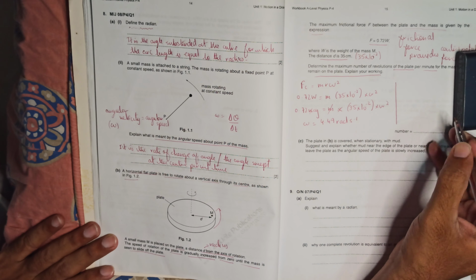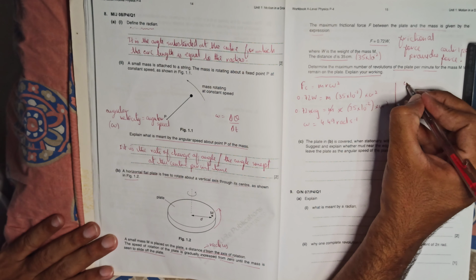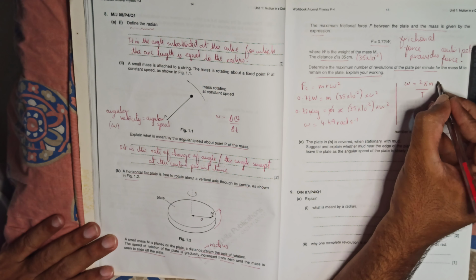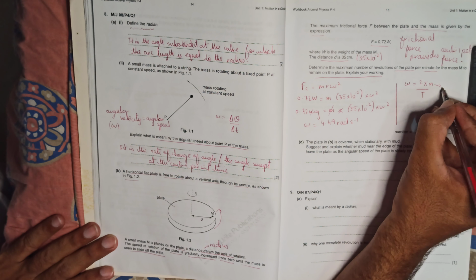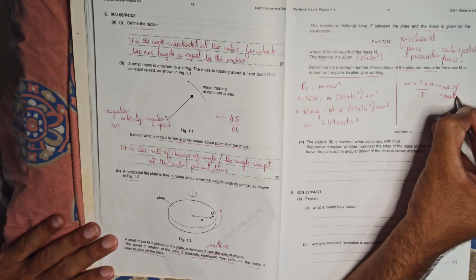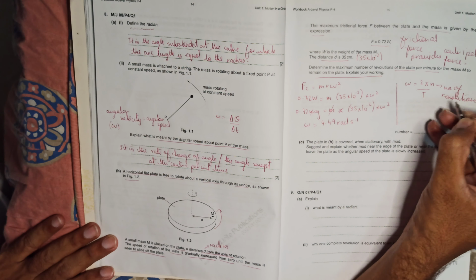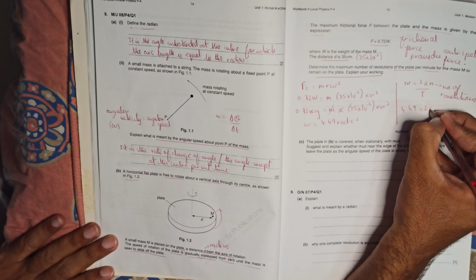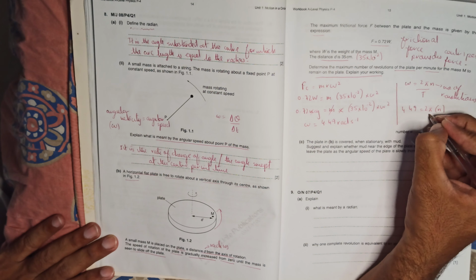Alright, the next part is I have to find the number of revolutions. So number of revolutions find करने के लिए हमेशा याद रखना आप omega equals to 2 pi n upon t. N is the number of revolutions. So omega is 4.49. This is 2 pi. N we have to find out. अच्छा 2 pi क्यों लिया?